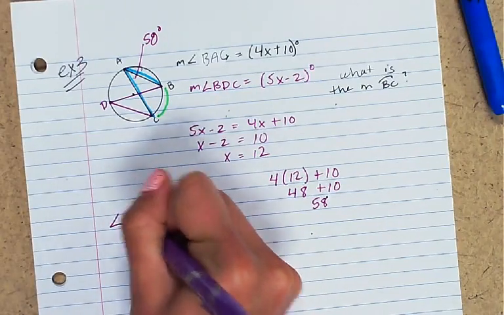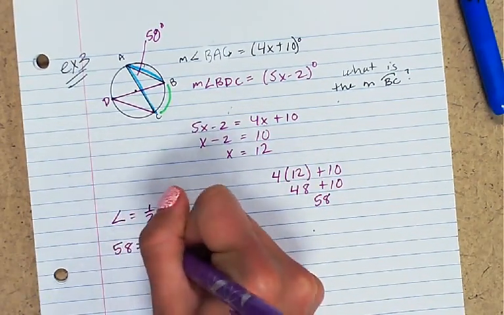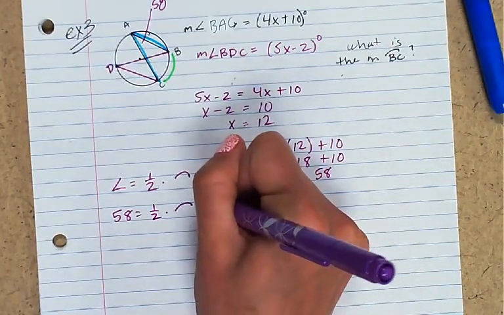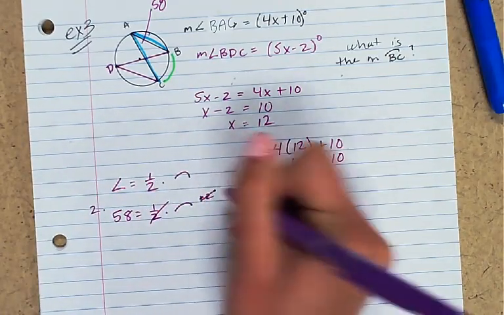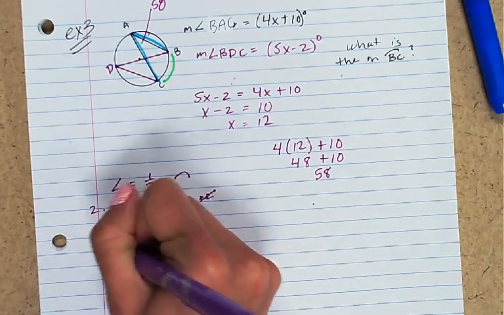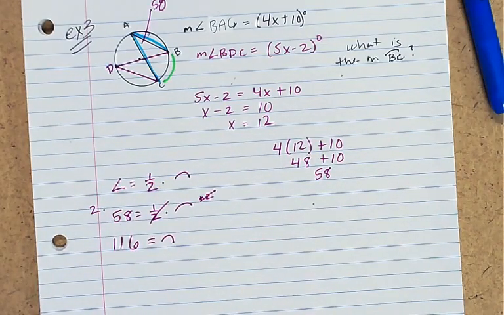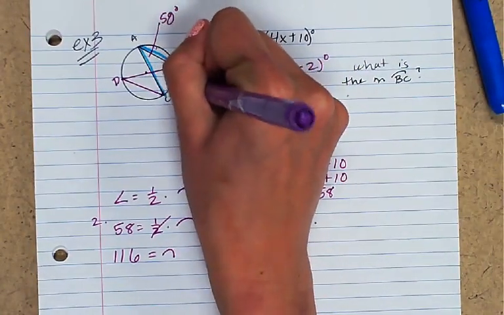The angle is half of the arc. So 58 is half of our arc BC. And again, if we just multiply both sides by 2, so we know our arc BC here is 116 degrees.